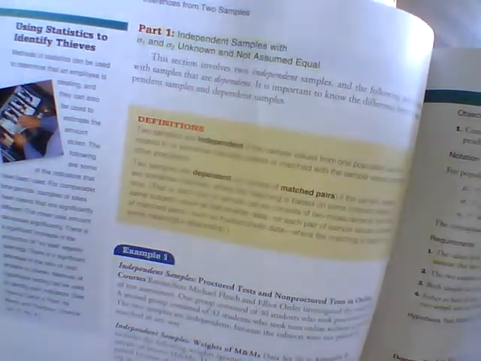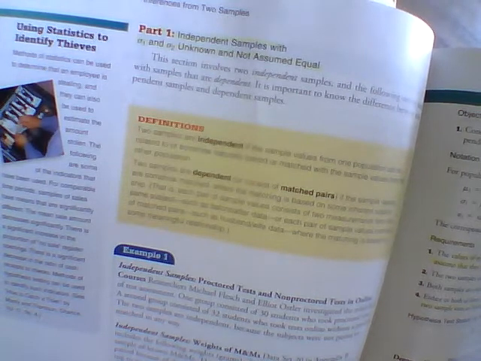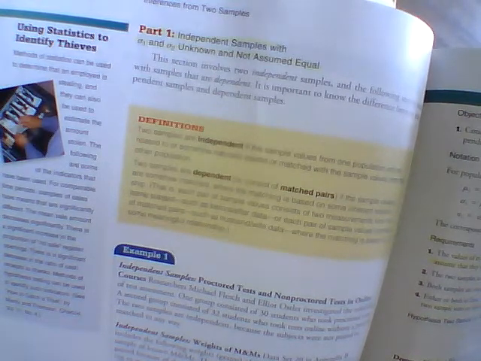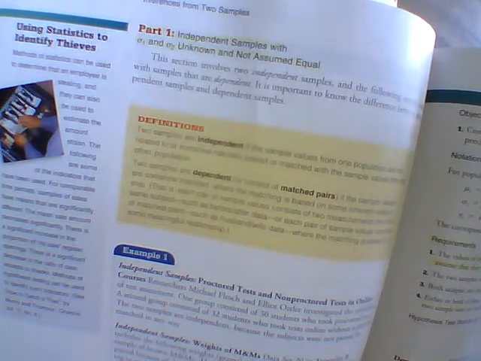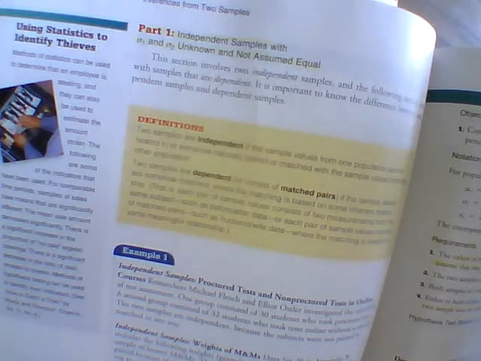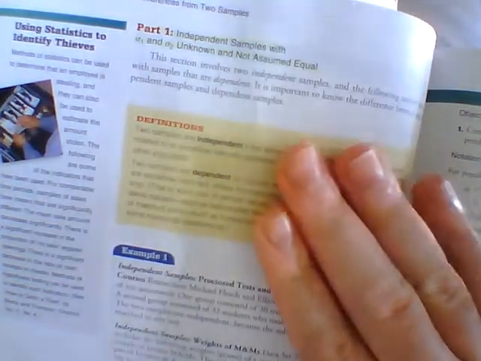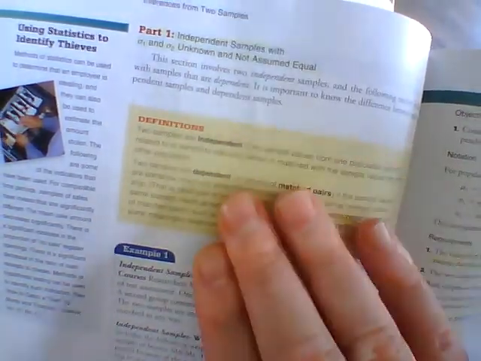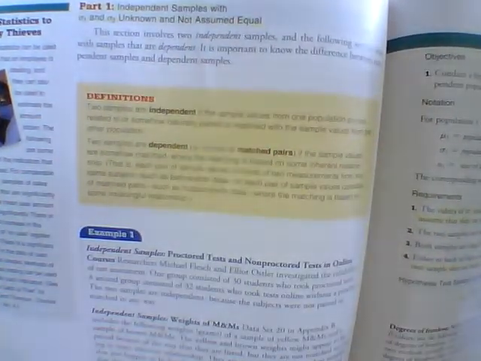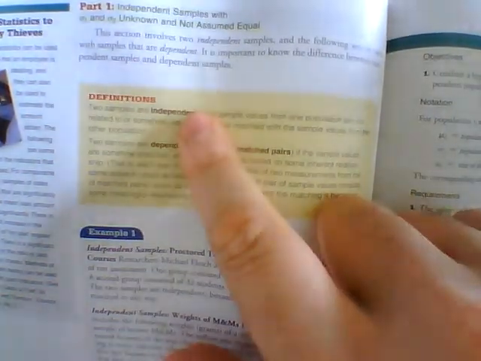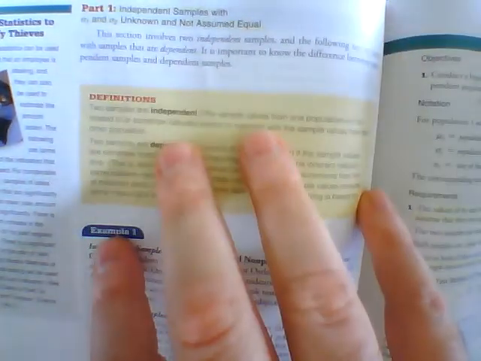Now, we also have dependent variables, where we talk about matched pairs, where the sample values are somehow matched, where the matching is based on an inherent relationship. Basically this describes this section and then the next section, whether we have independent or dependent values. Do realize independent is where we take one pooled sample and then we randomly pick another one.